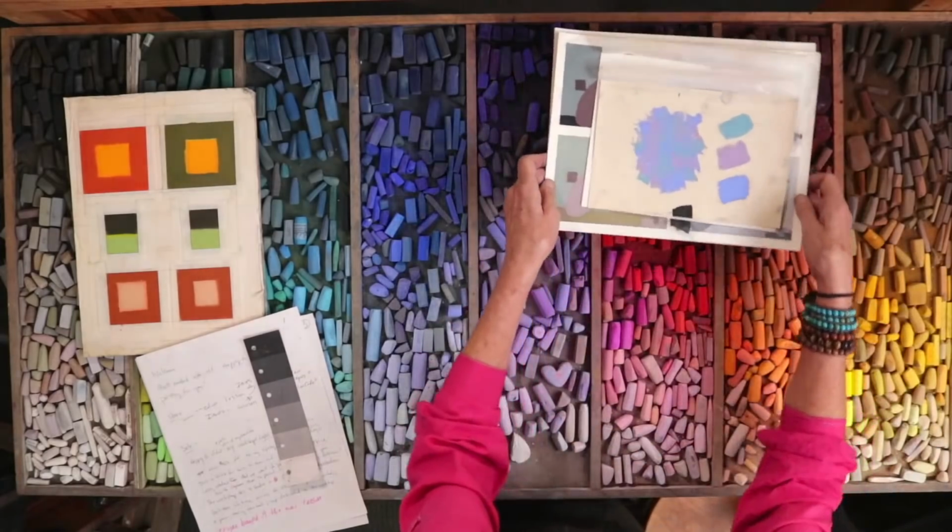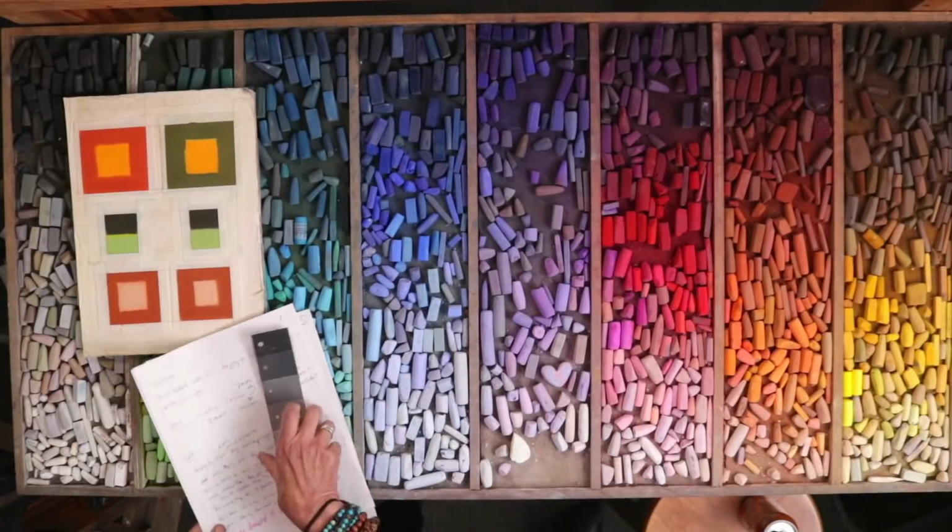Okay, so now let's take a look. Let's go into the palette here. It's looking really pretty right now. Love that.